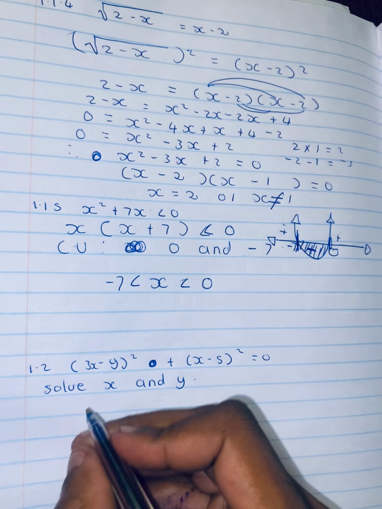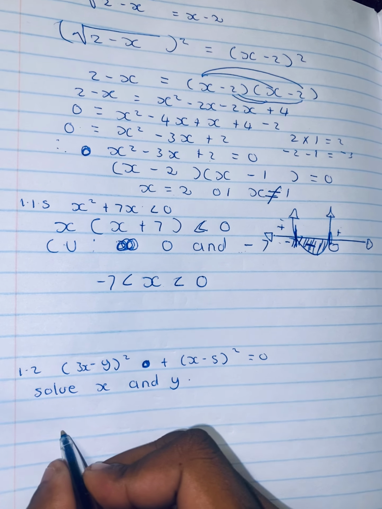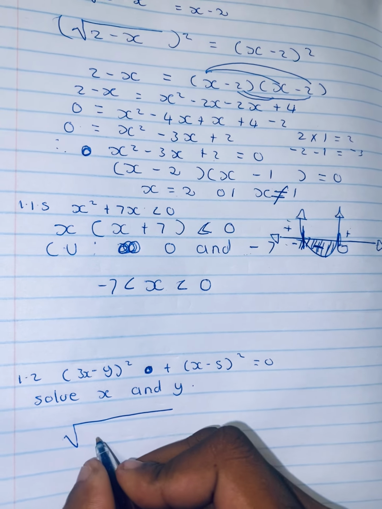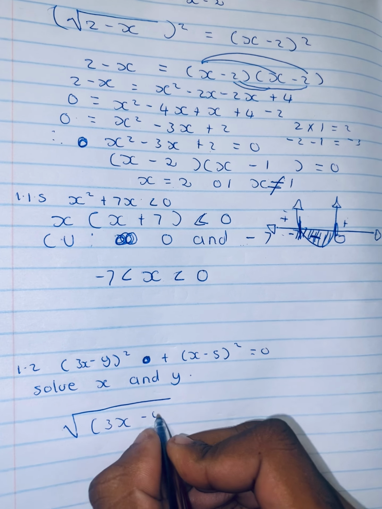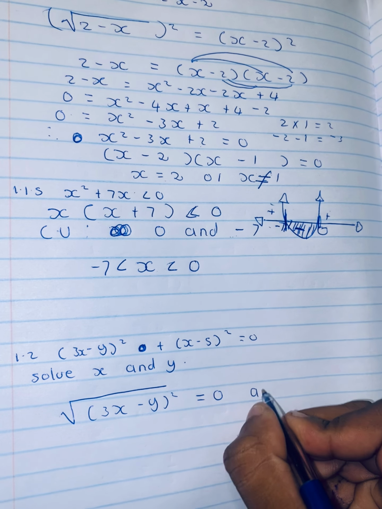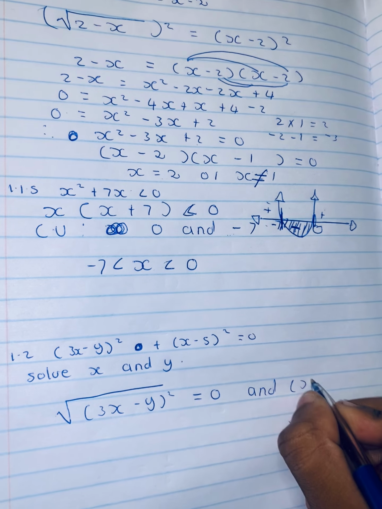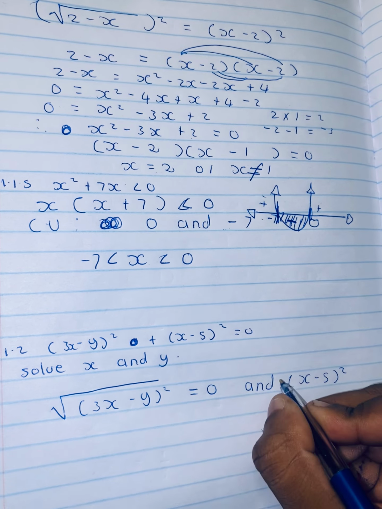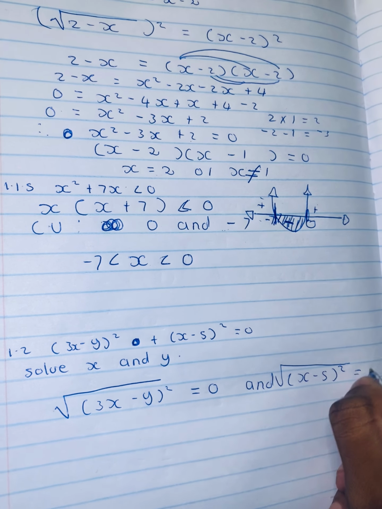So we can just say the root of (3x minus y) all squared equals 0, and (x minus 5) all squared is going to be equal to 0.